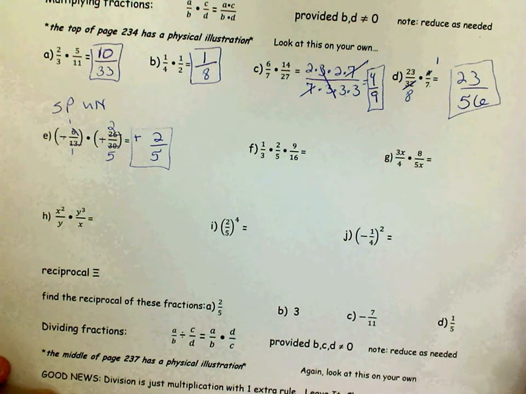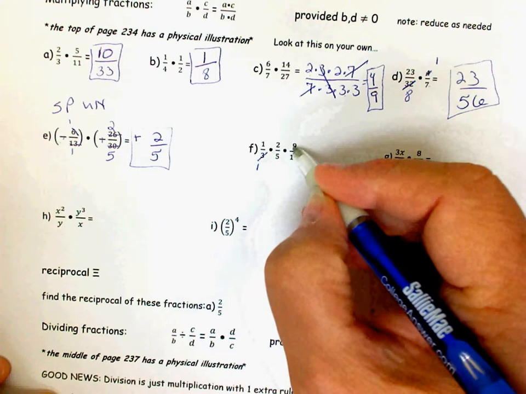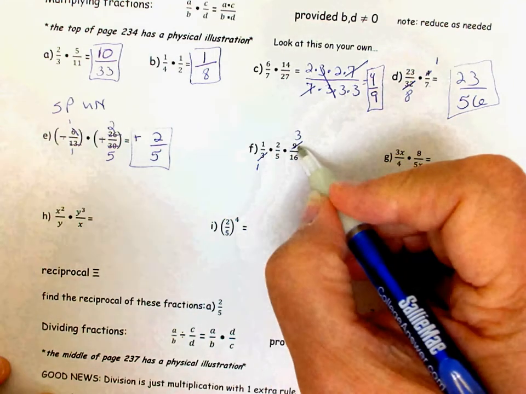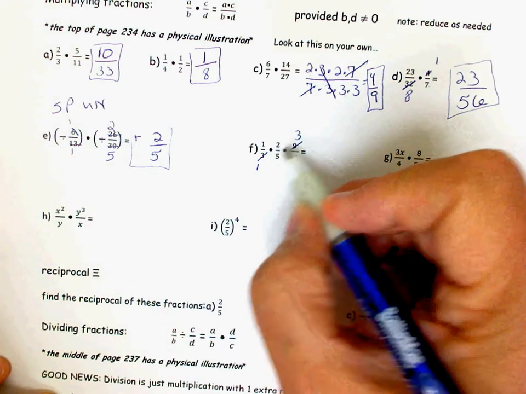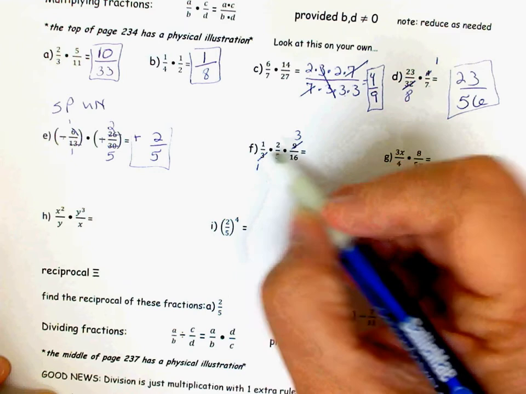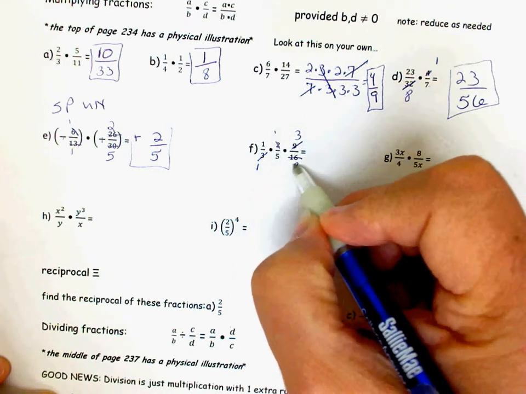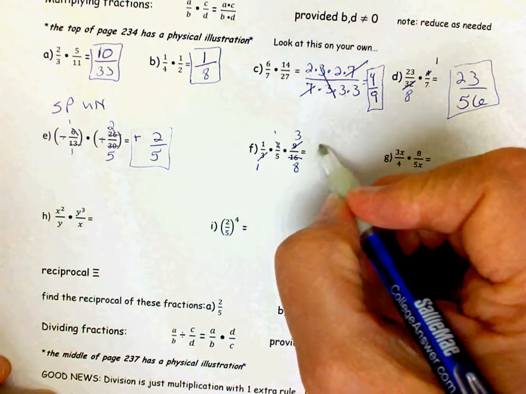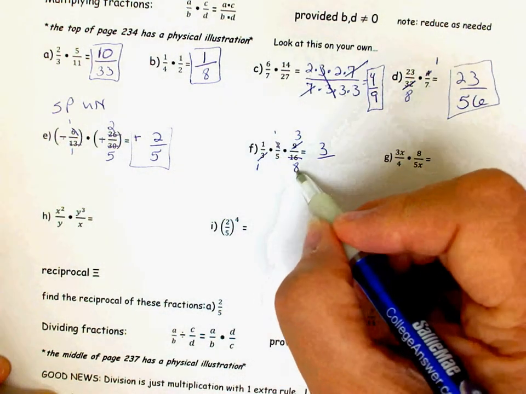Now, on number F, 3 goes into 3 once, 3 goes into 9 3 times, and yes, I can skip over that one fraction because it's in the top here and this is in the bottom here. Now 2 goes into 2 once and into 16 8 times. So 1 times 1 times 3 leaves 3. 1 times 5 times 8 is 40.